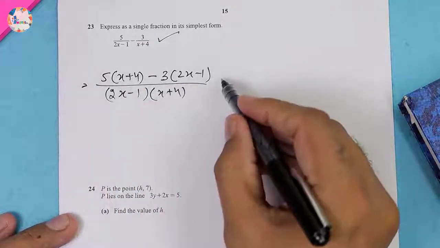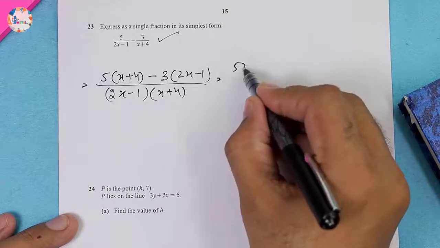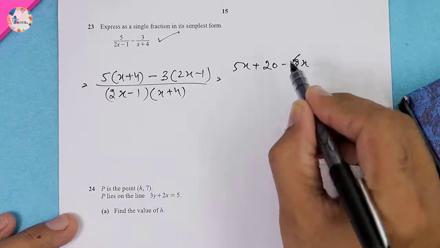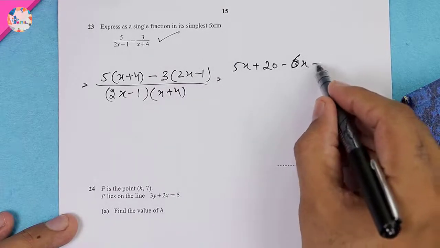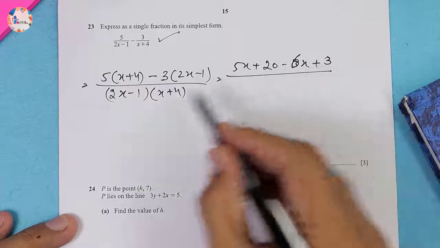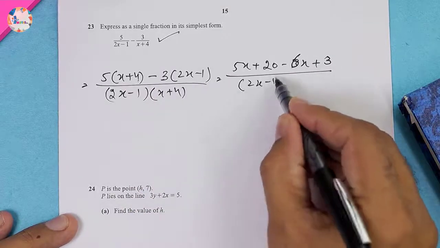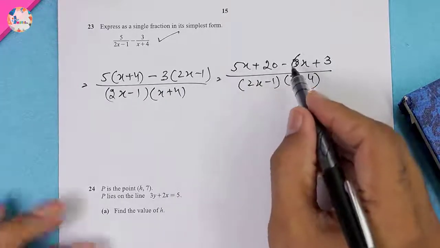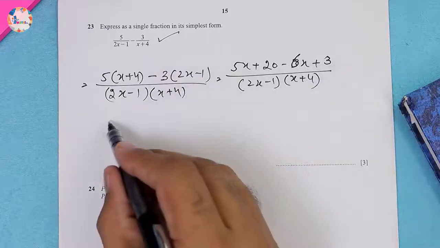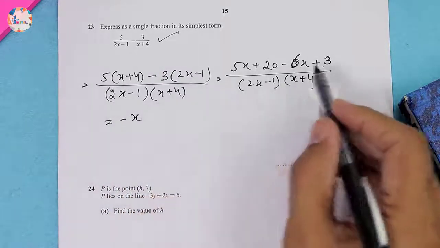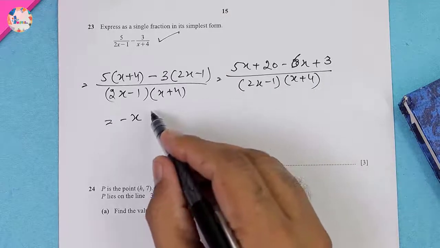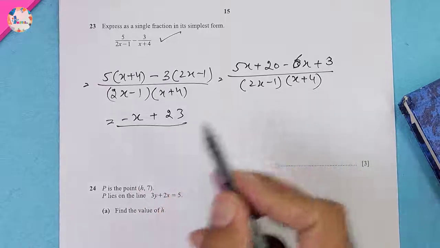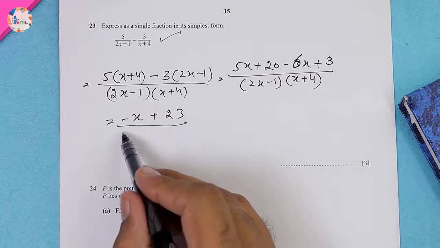And now we can open the numerator, and this will be 5x plus 20 minus 6x, and minus into minus will be plus 3, and divided by the same I will copy, and this will be x plus 4. Now this will be minus x, so we can write here minus x, and this will be 23, so we can write here plus 23.